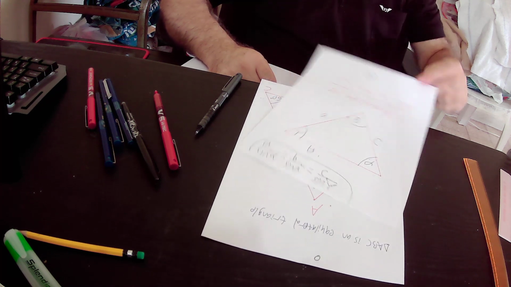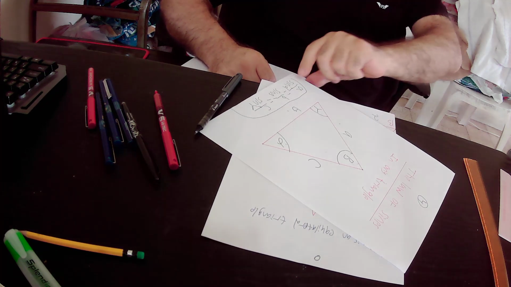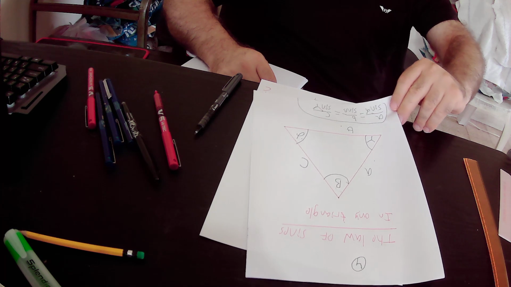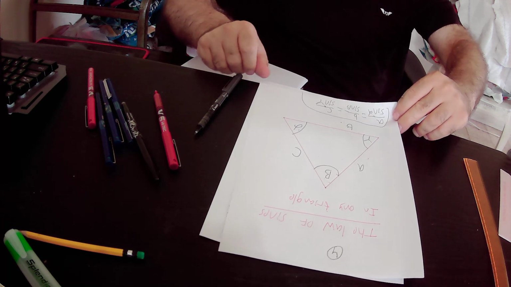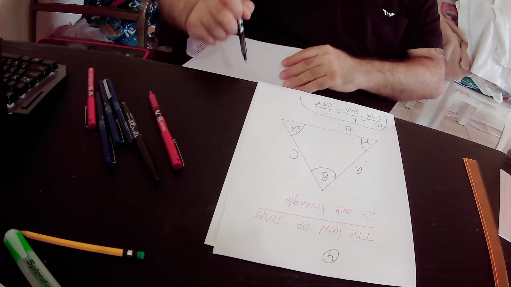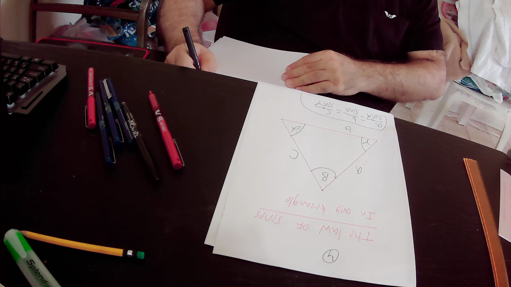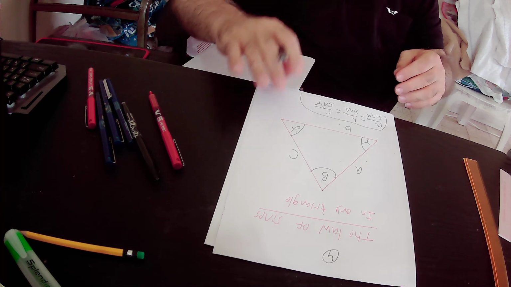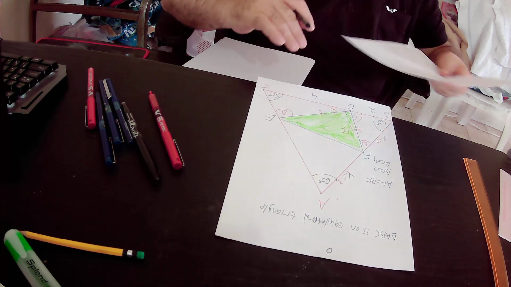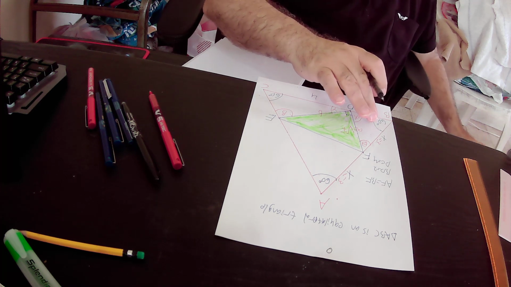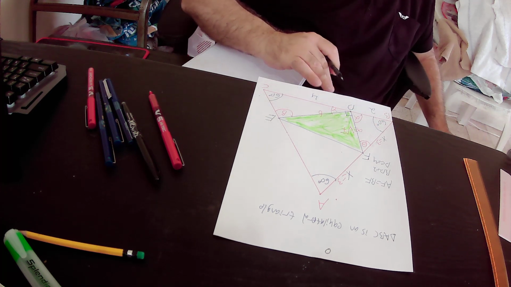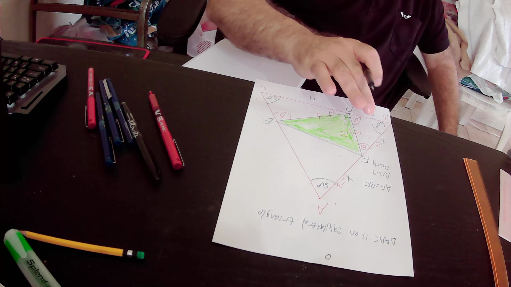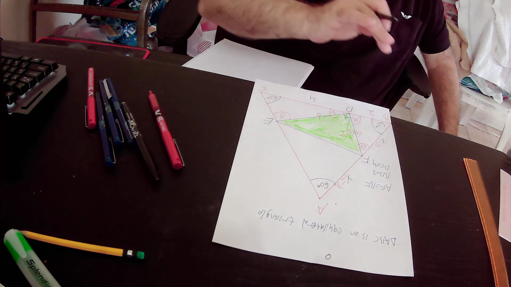Okay, so we actually can implement the law of sines in triangle FBD, the small triangle FBD, in order to find out the value of sine theta.